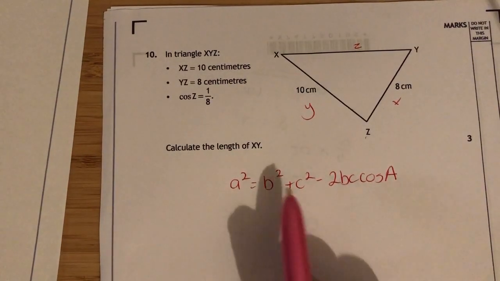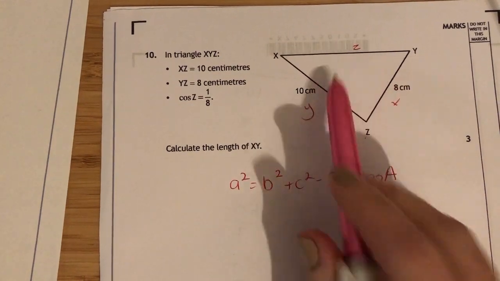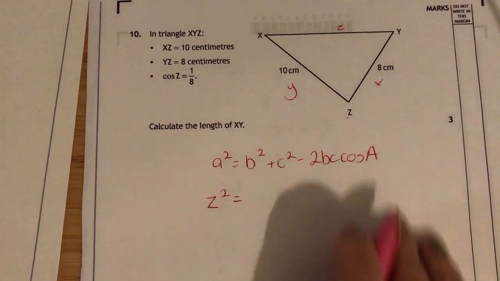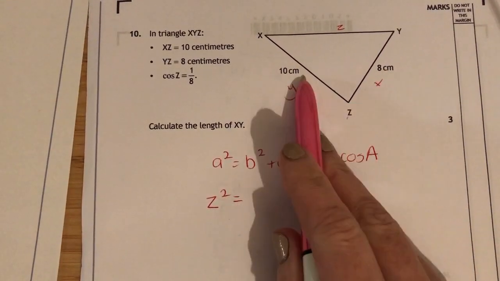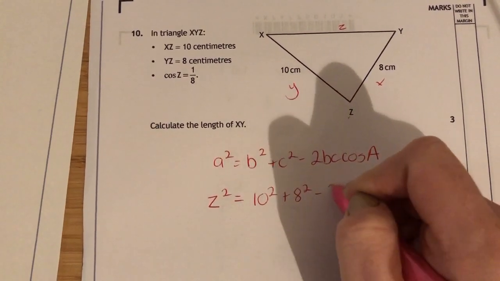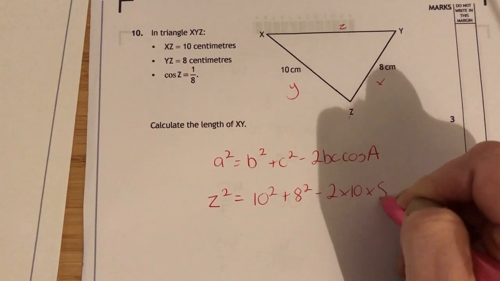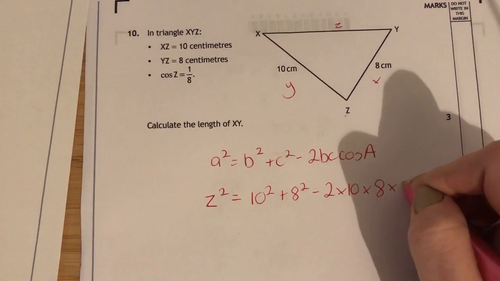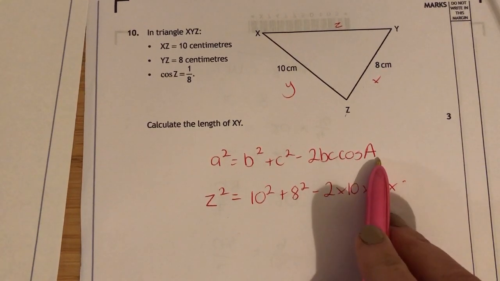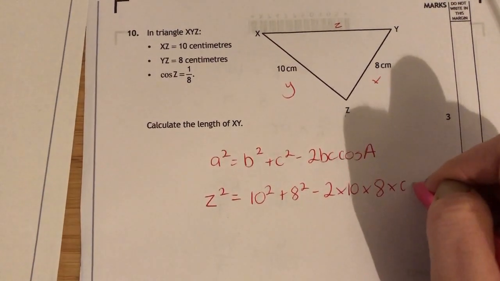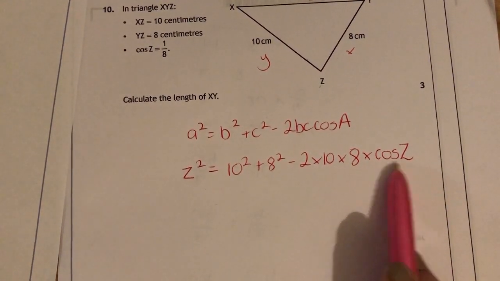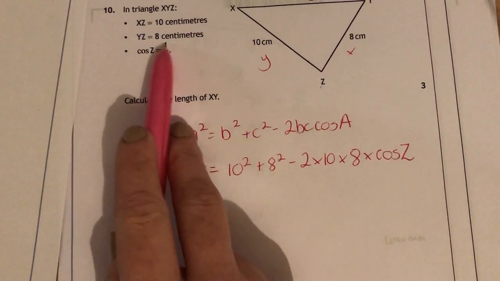Right, I've labelled the sides. I've been asked for the length XY, which I've labelled Z. So I'm not going to write A squared, I'm going to write Z squared equals. And as I said before, instead of just changing all these letters, we can just start substituting in, because we know we're going to use these other two sides. 10 squared plus 8 squared minus 2 times 10 times 8. So that's our B and C. Times, now here, cos A would be times cos Z. Actually, let's just put that in just here, and then I'll change it on the next one. So times cos Z, which we know is 1/8.